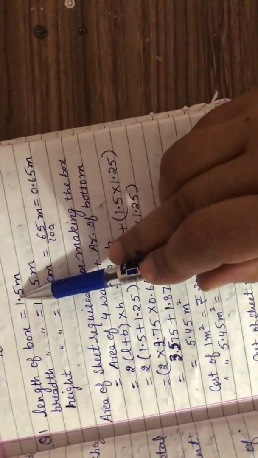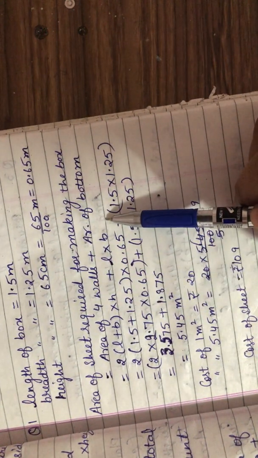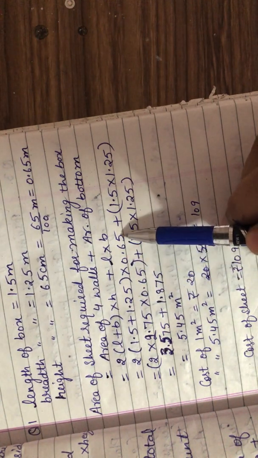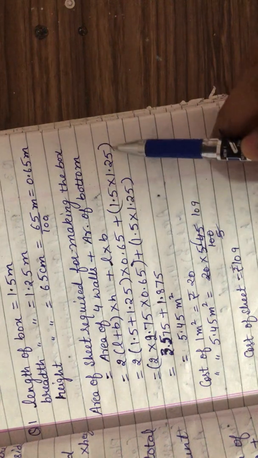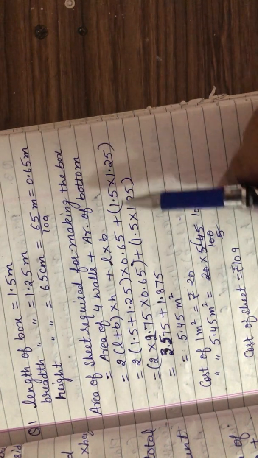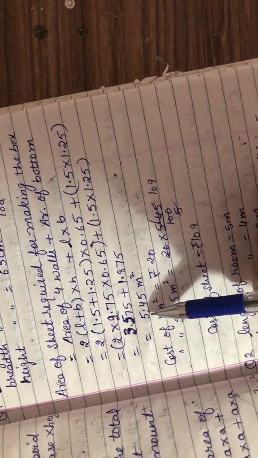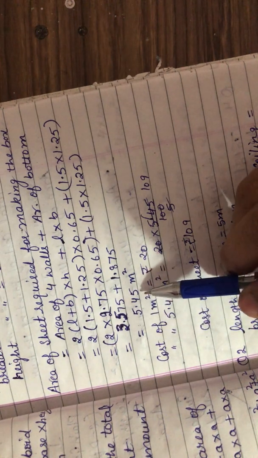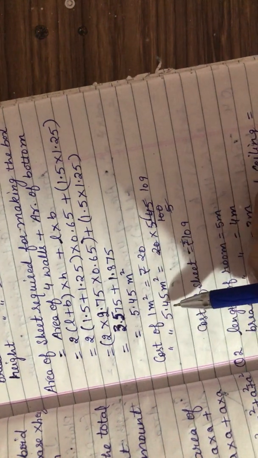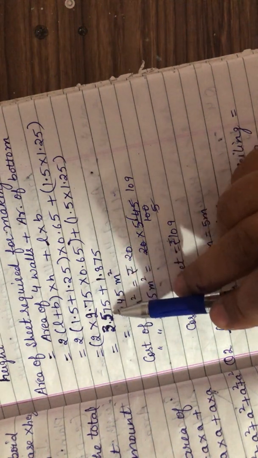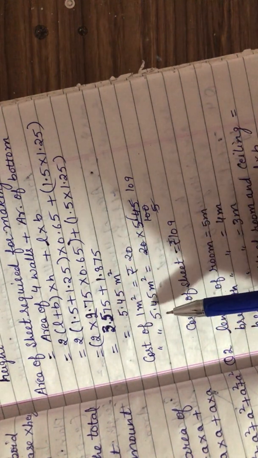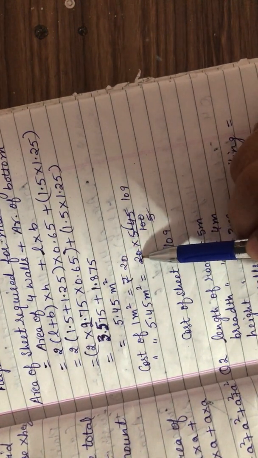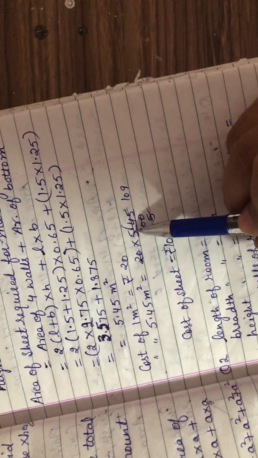Now put the value of L, B and H wherever required. 2 into (1.5 plus 1.25) into height 0.65, plus L into B, in one bracket, 1.5 into 1.25. After solving, we will be getting area as 5.45 meter square. Now cost of 1 meter square sheet is 20 rupees, so the cost for 5.45 meter square area is rate multiplied by area, 20 into 5.45.